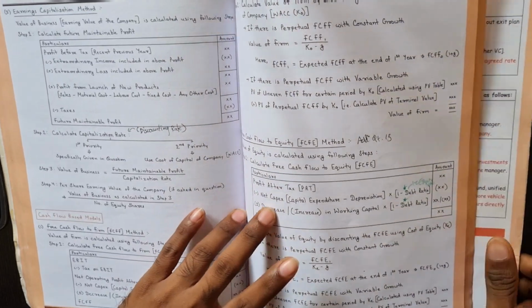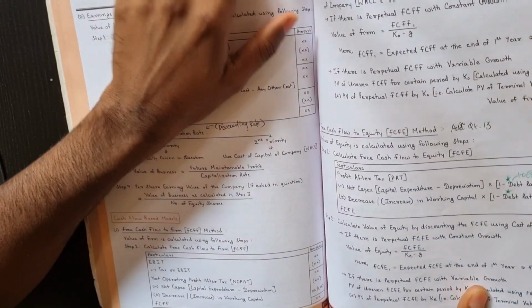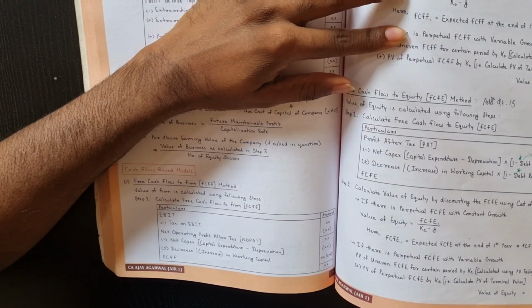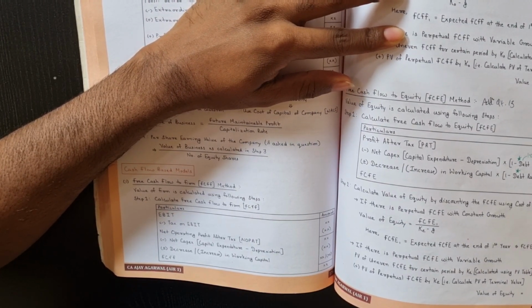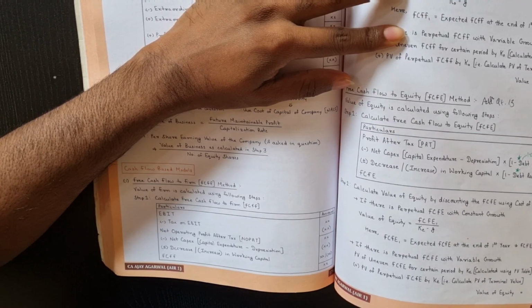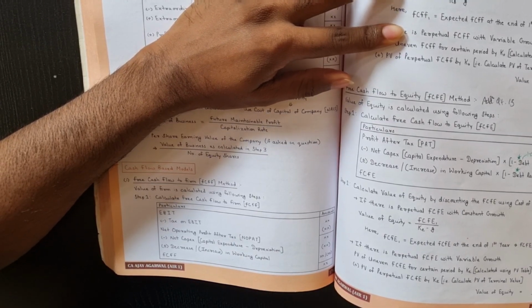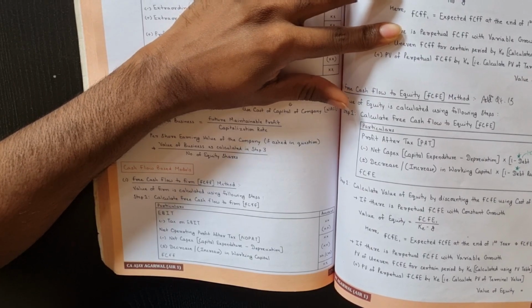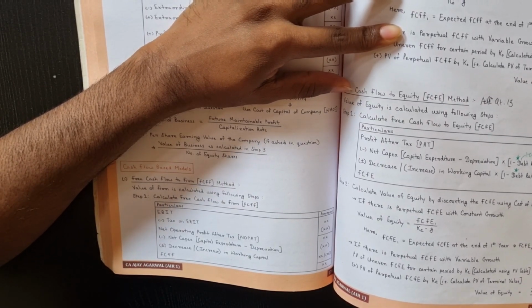We will start with the most important part of your business valuation chapter, that is cash flow based models. Okay, this is the most important part. And then your EV and MV also comes. It is also important. Okay, we'll see what it is. Free cash flow to firm method, that is, value of firm is calculated using the following steps.